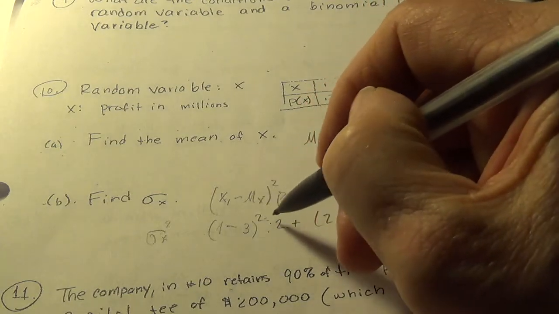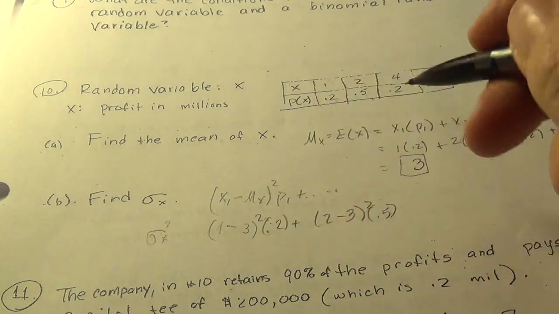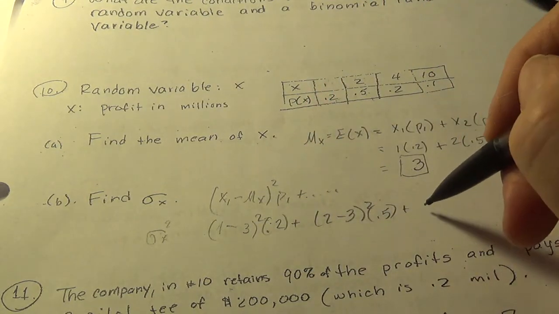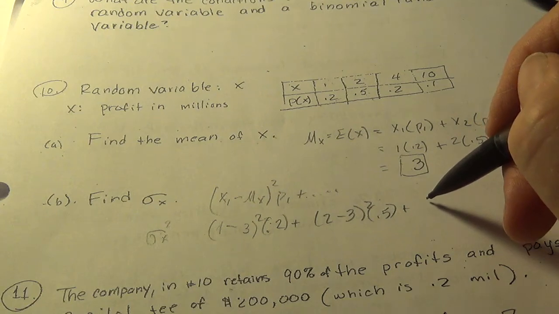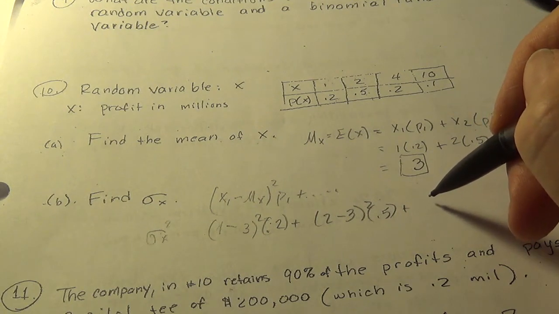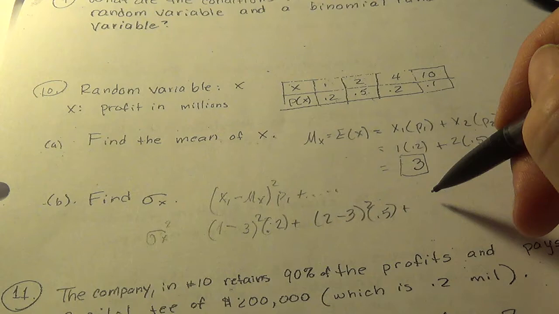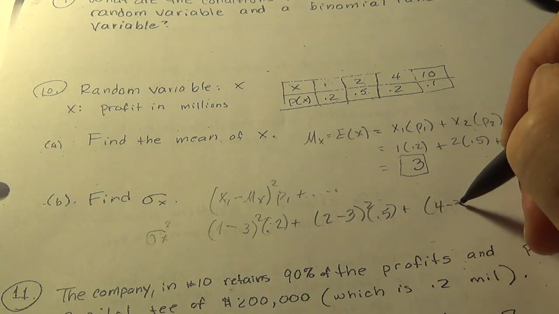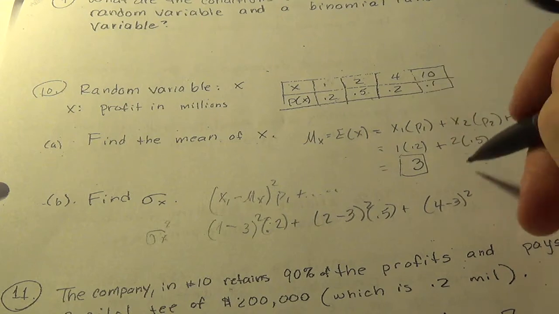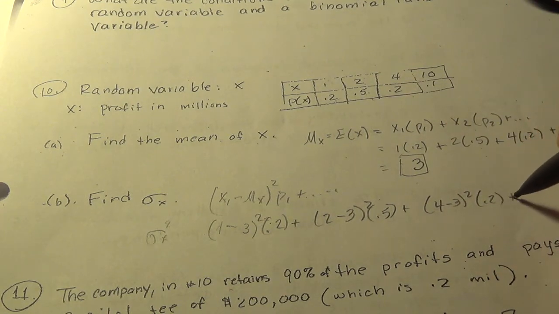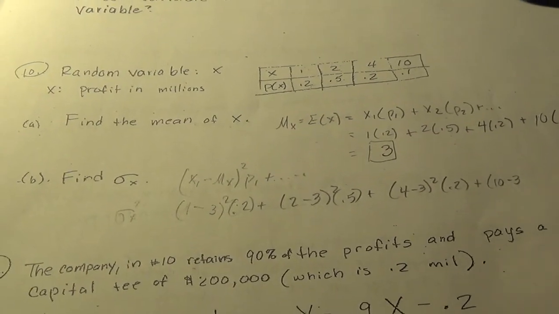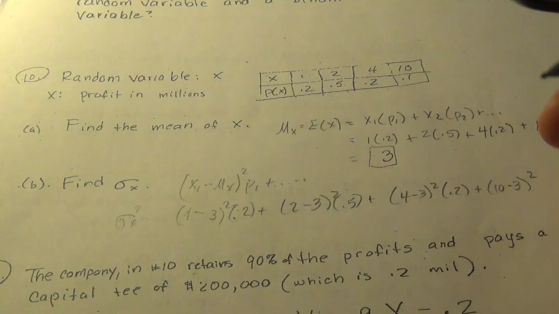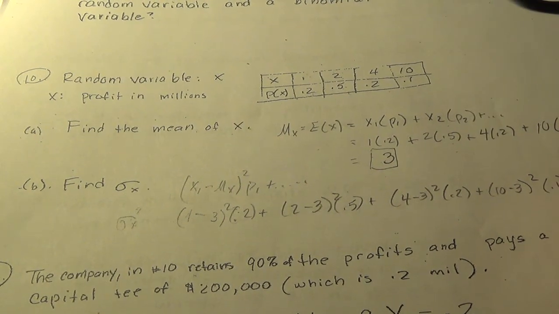These are all multiplied in each term. Then the terms are added. And 4 is the next possible outcome minus the mean squared times the probability of that happening, 0.2. And lastly, 10 minus the mean quantity squared times the probability of that happening.